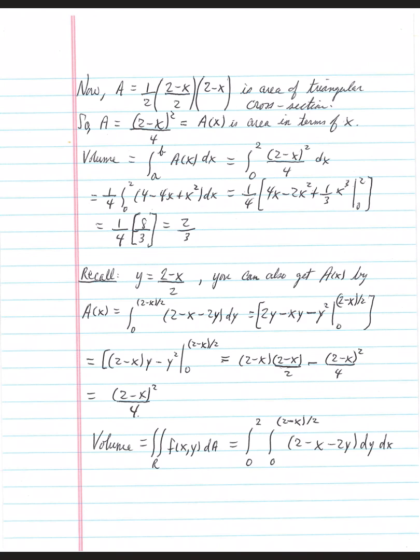Recall that y was (2 minus x) over 2. That was the base of our triangle. It was in the y direction. You can also get the volume by integrating from 0 to (2 minus x) over 2 in the y direction, taking your entire two variable function. It will need to be in terms of y though. Integrate with respect to y.